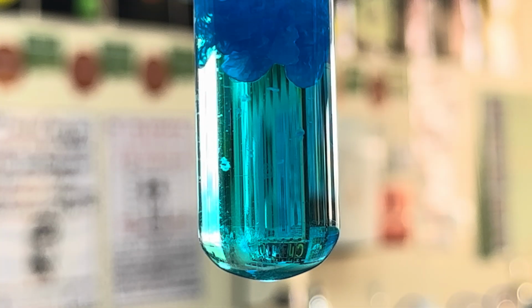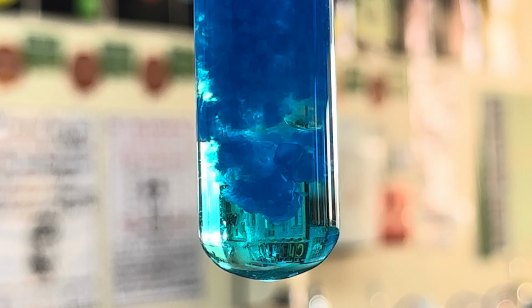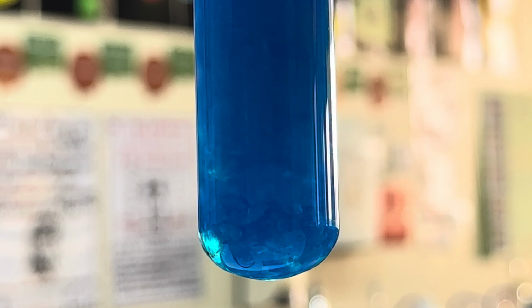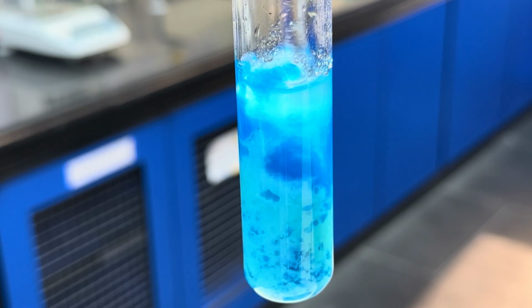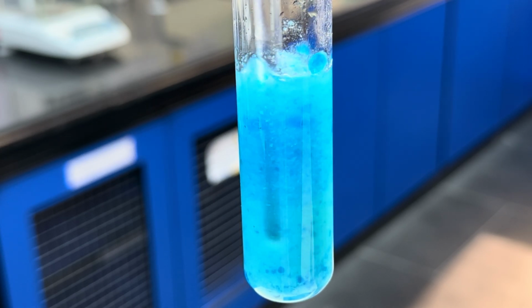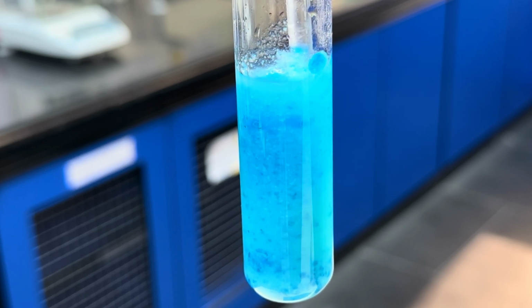So you can actually see that it's forming a layer that is not soluble. I'm going to give it a little stir to demonstrate that. I've got my glass rod. As I put it in and give it a gentle stir, you can actually see that it is not dissolving. And it's a blue precipitate, blue solid. Here's a lovely close-up of that precipitate. You can see that it's starting to settle at the bottom of the boiling tube, and it simply won't dissolve.